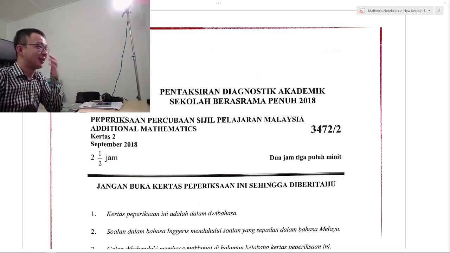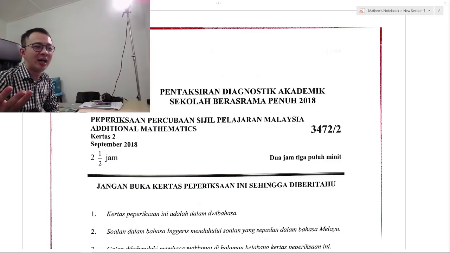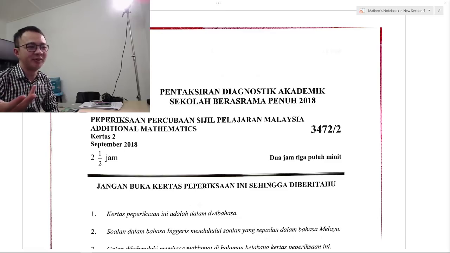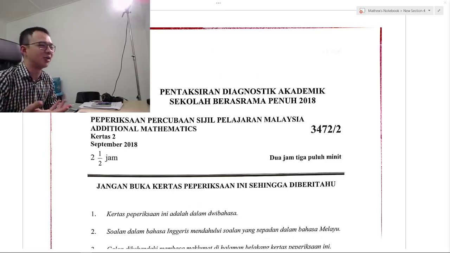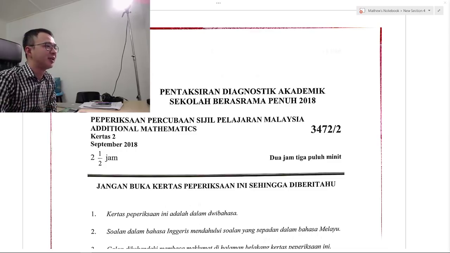But anyways, today we're going to discuss this SBP paper, and this is paper 2. As usual, I will skip certain questions like linear law or linear programming, which is very hard for me to draw a graph on my computer. But if you have extra time, I will explain it. But then I guess these two topics should not be too hard.